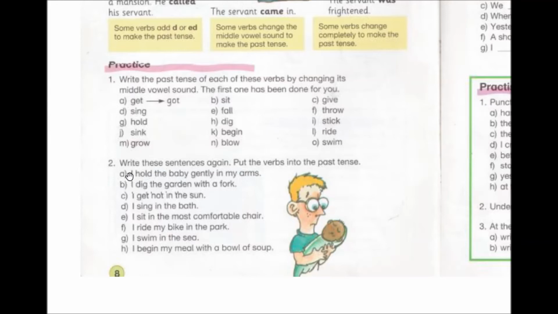Number 2, write these sentences again. That is the whole sentence, the beginning, the middle and the end. Capital letter, full stop. Yes, the whole sentence. You know who you are, you people who like to cut corners. The verbs in all of these are in the present tense, and your job is to put the verbs into the past tense. So we'll do A together.